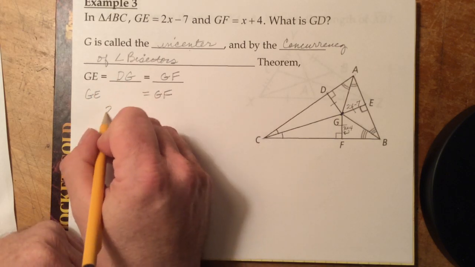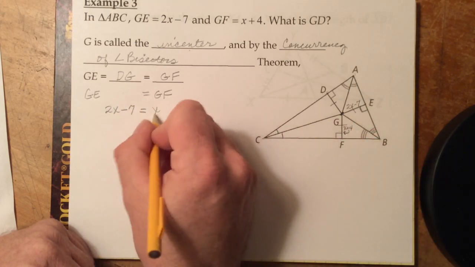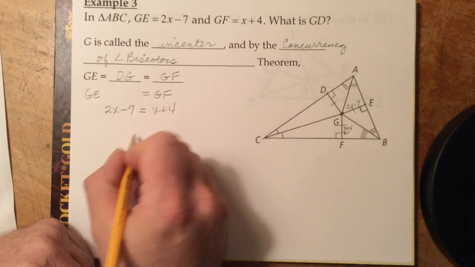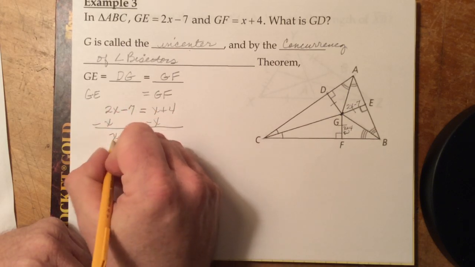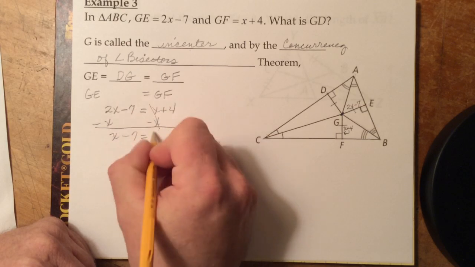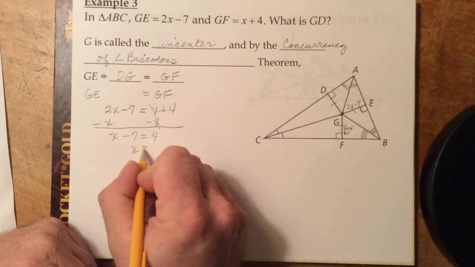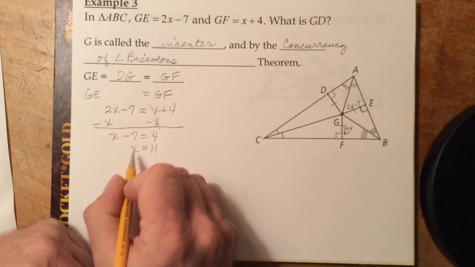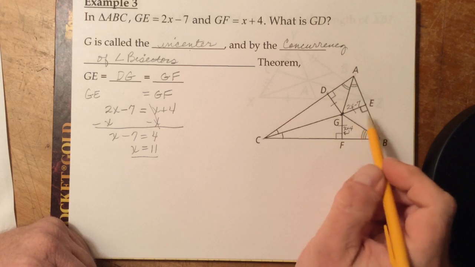GE was 2x minus 7, that was what was given us, equals GF, which is x plus 4. Solving for x, we subtract x from both sides. We get x minus 7 equals 4. Then by adding 7 to both sides, we get x equals 11. So x is 11. We were asked to find GD.